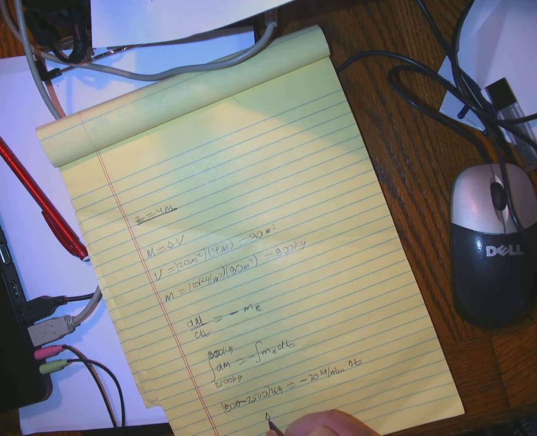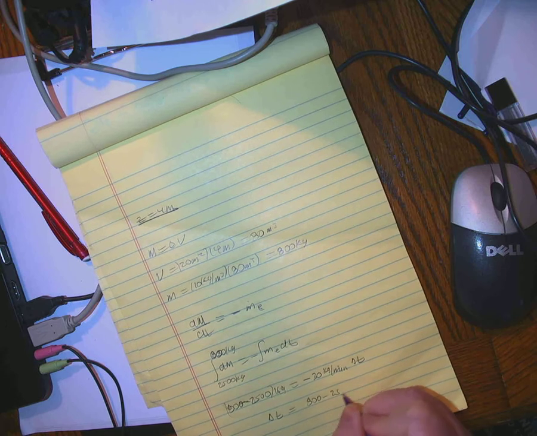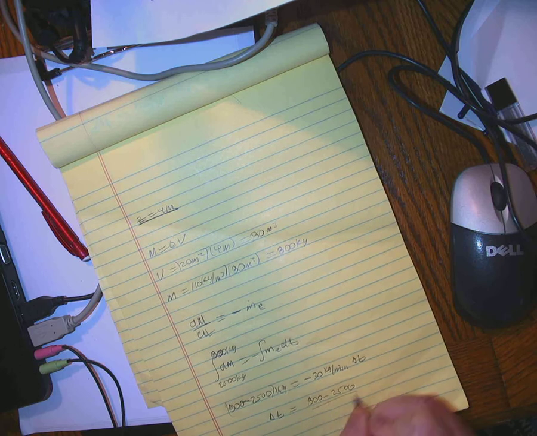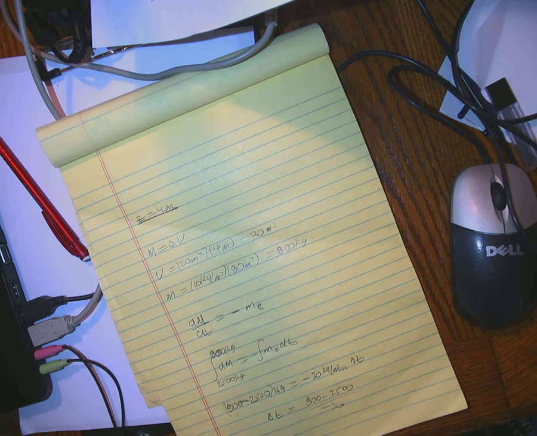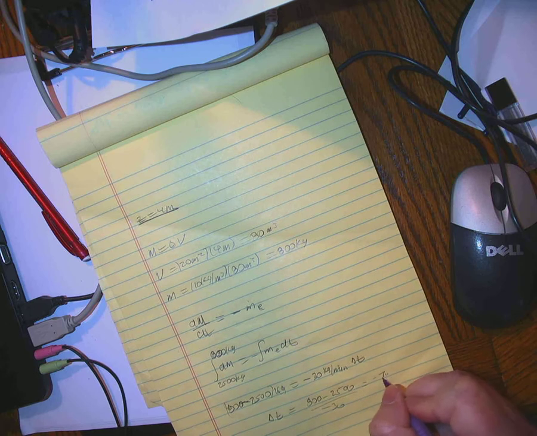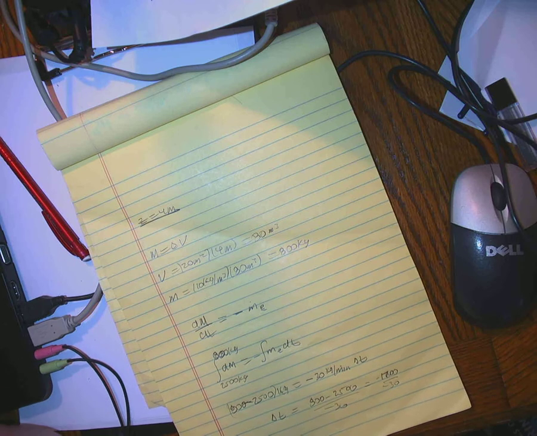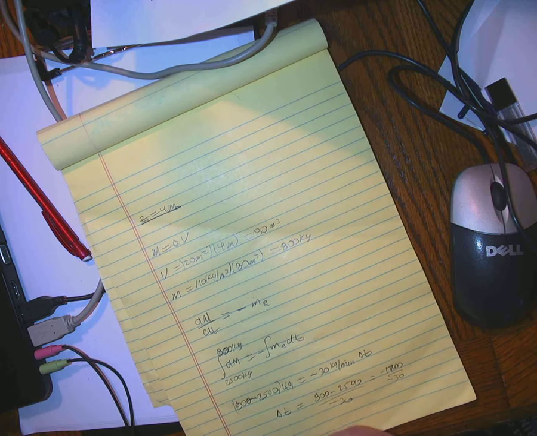So solving for t, I get 800 minus 2,500 divided by negative 30. Plugging that in, it gives me negative 1,700 divided by negative 30, and that gives me 56.6 repeating minutes.